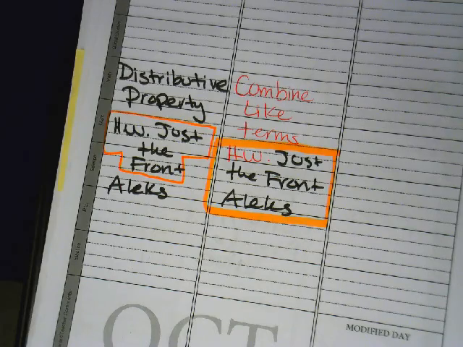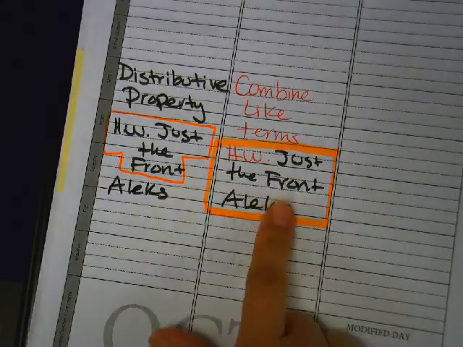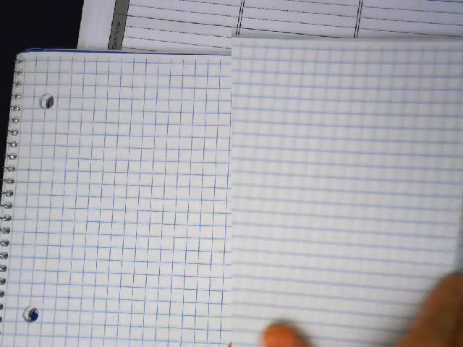Okay, so today we're going to be combining like terms, and your homework is also just the front today. So if you forget, you can watch this video and know that it's just the front for homework.